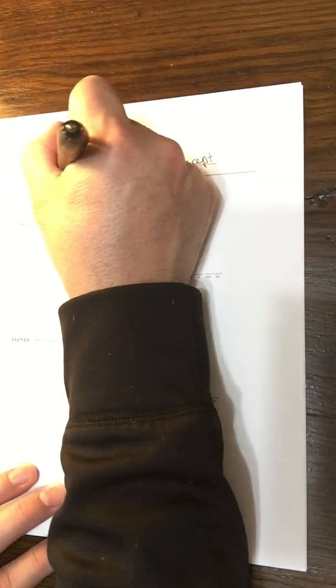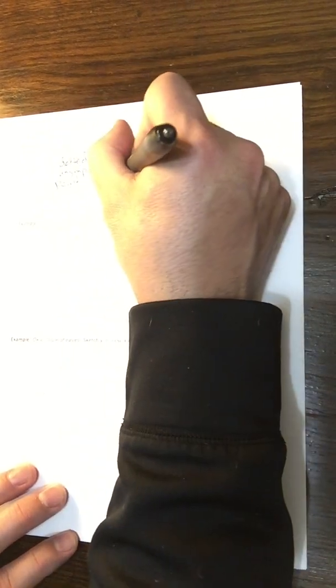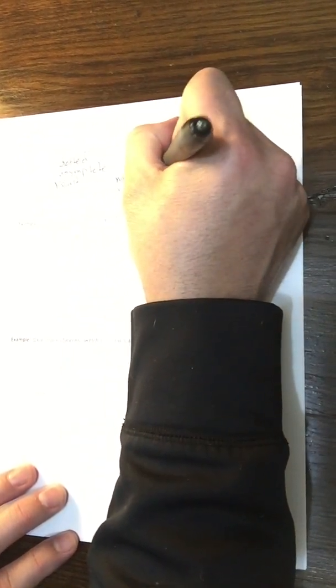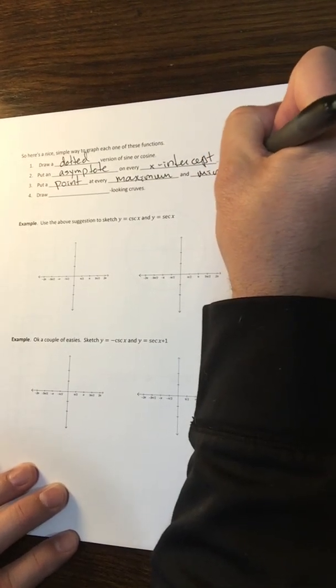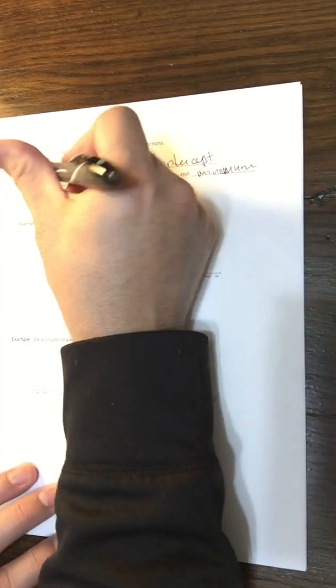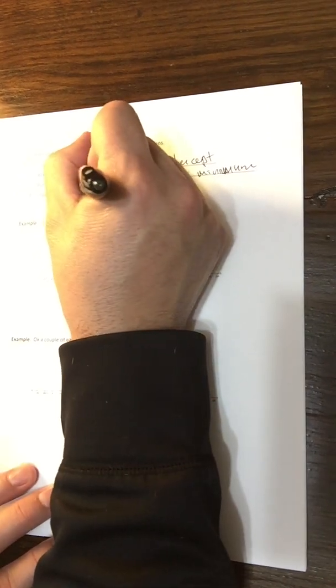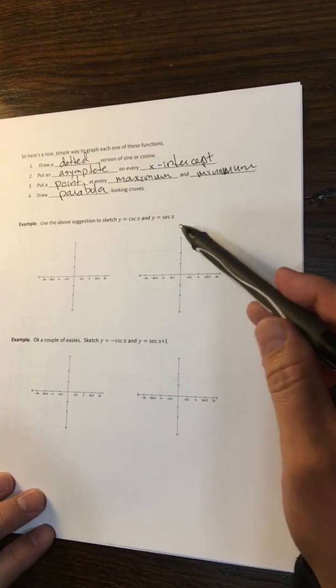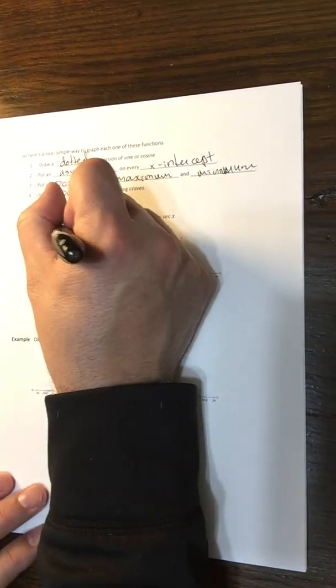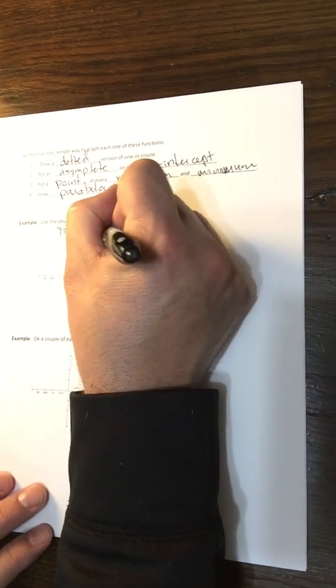All right, put a point at every maximum and minimum. And then draw some parabola-looking curves, even though they're technically not parabolas. Okay, so use the above suggestion to sketch y equals the cosecant of x. You have to do a little memorizing to remember that's 1 over sine.